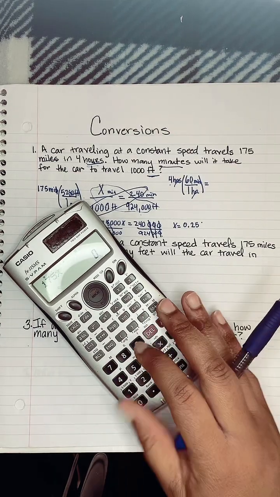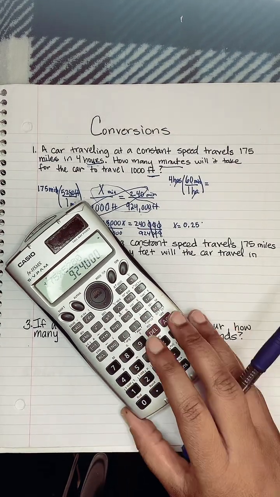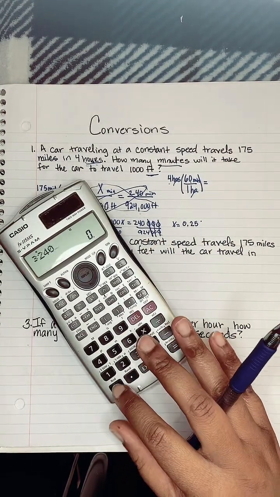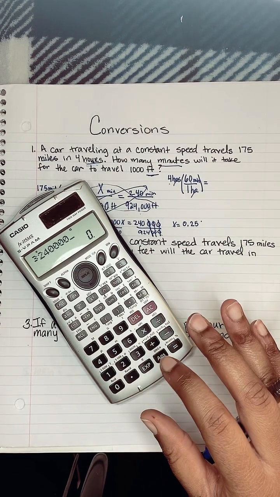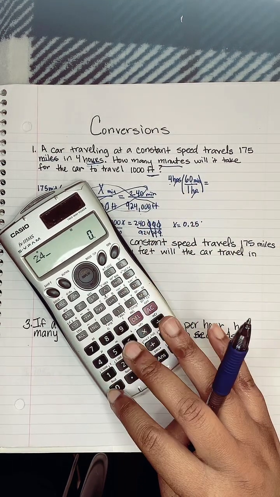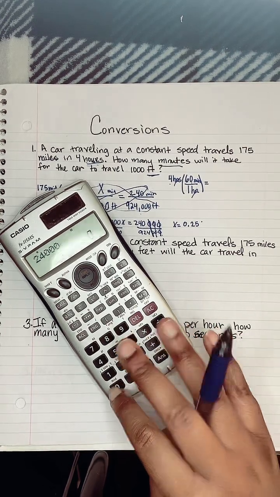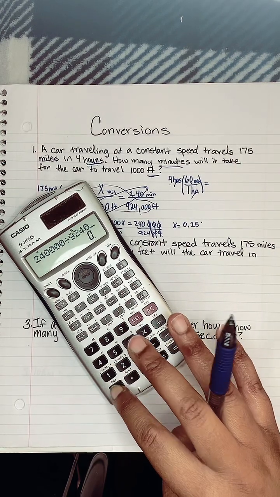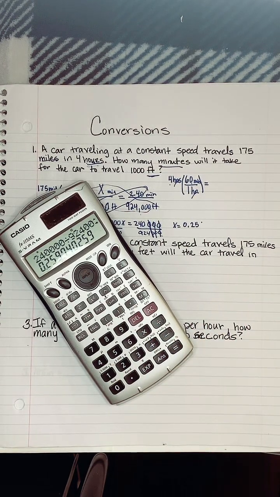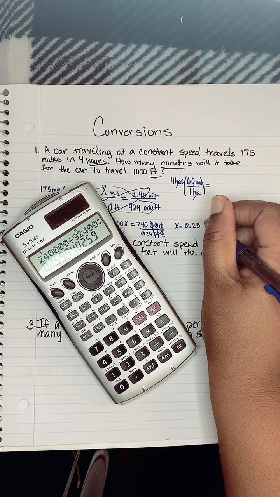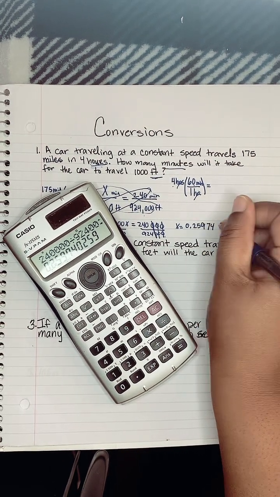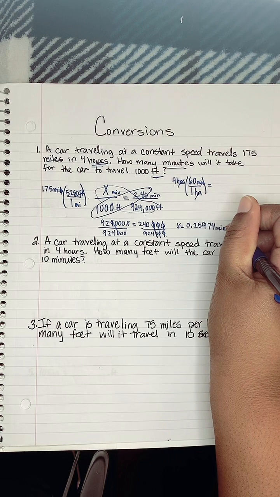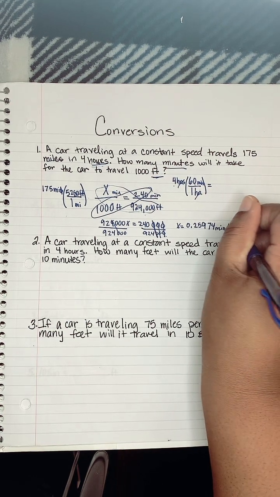So 175 times 5280 gives me, yeah. And then if we do 240 divided by 924, let me see what we get. Yeah, I'm still coming out with 0.25974 minutes per foot.